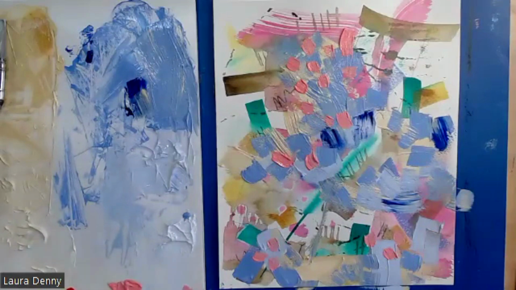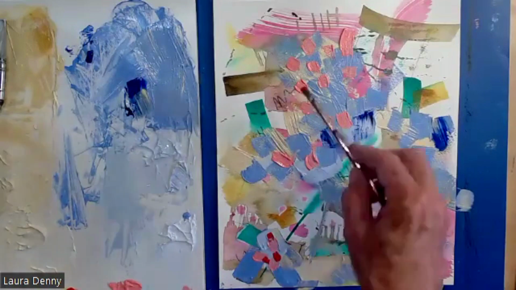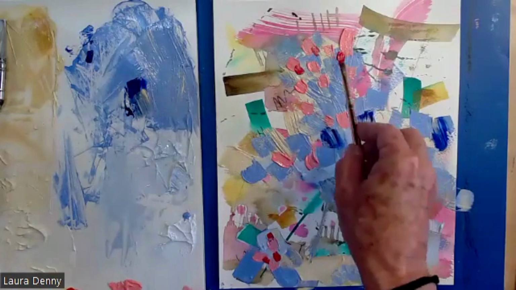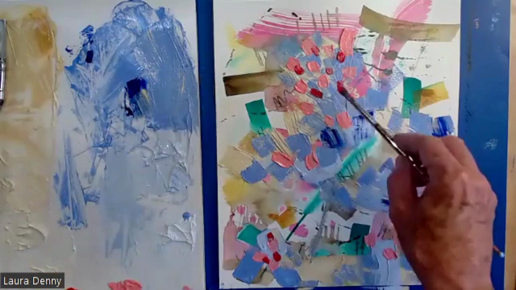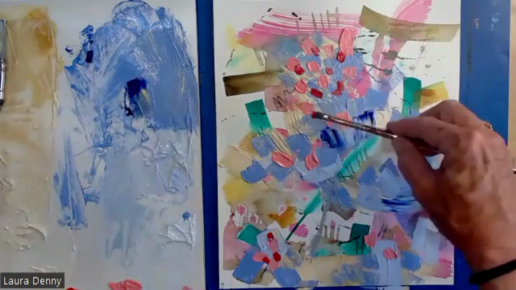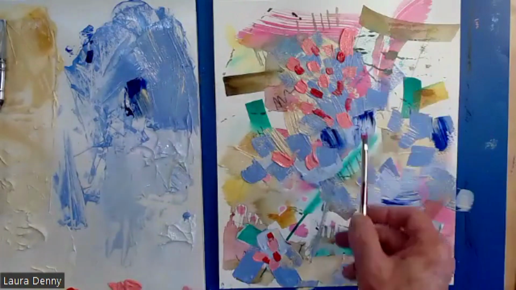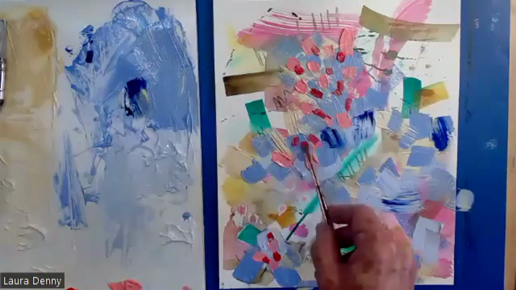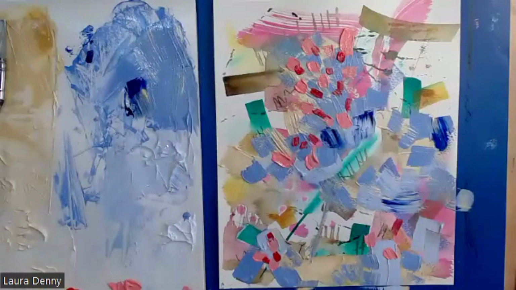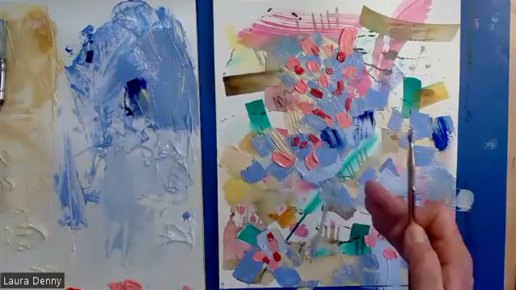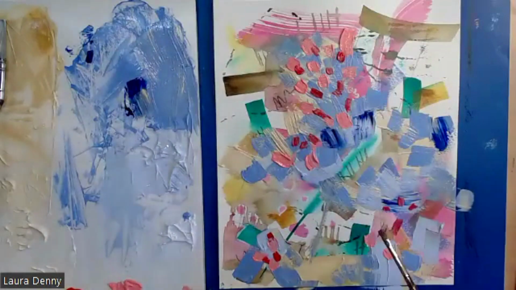Okay, now I'm going to go and do some red, smaller amounts. I'm still going with this direction. I'm pulling this way. So I've got movement this way, coming across this way.